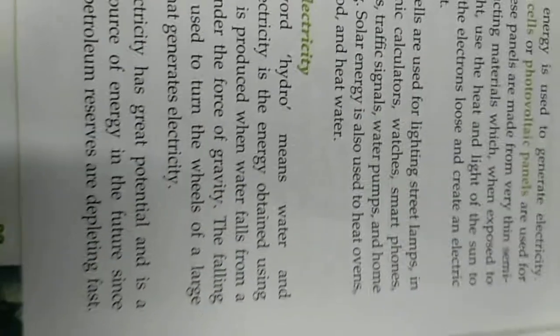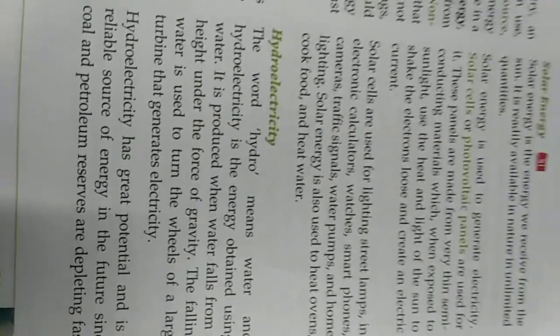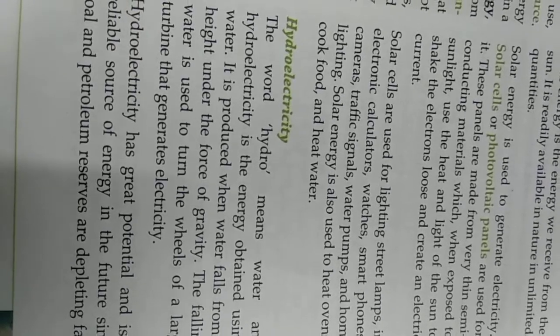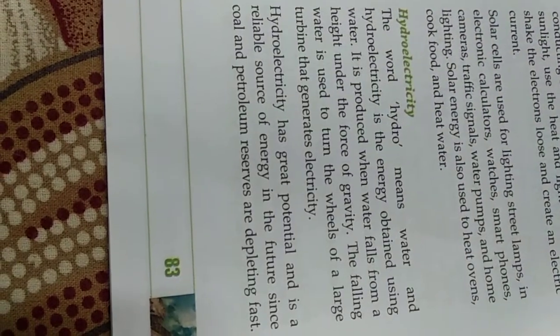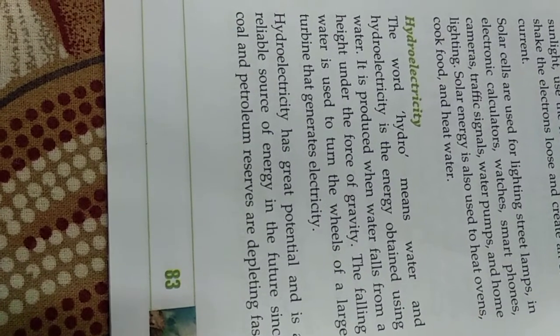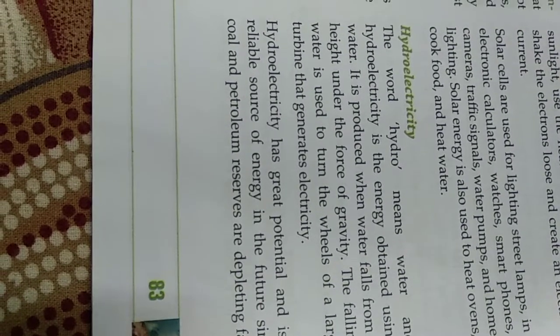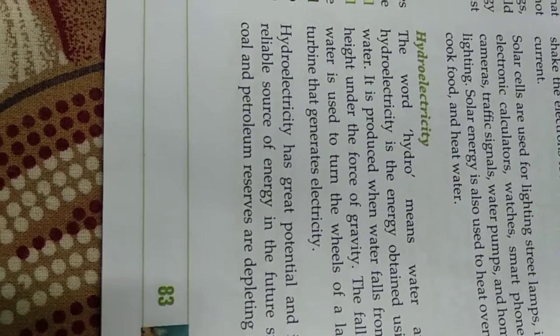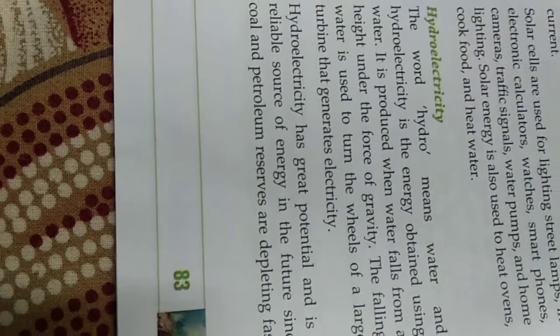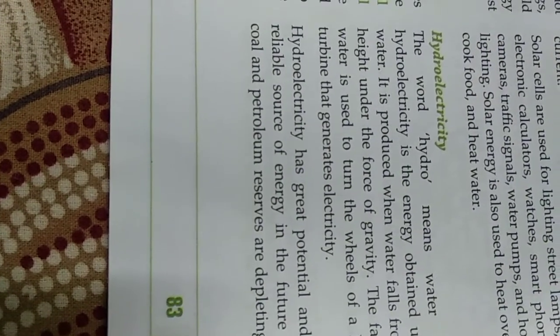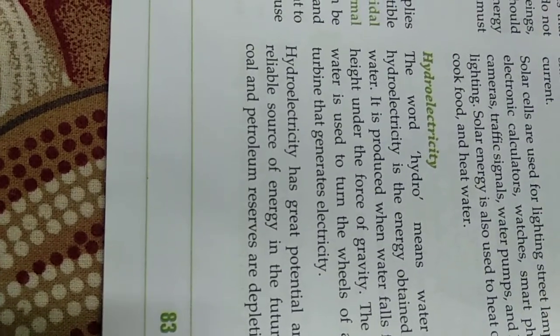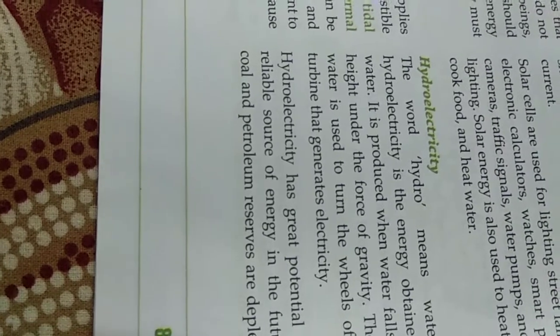This solar energy can be used for cooking food, heating water, etc. Next comes hydroelectricity. What does hydro mean? Hydro means water, and energy obtained from water is known as hydroelectricity. It is produced when water is falling from a great height with the force of gravity. The falling water turns the wheels of a turbine and generates electricity, which is known as hydroelectricity.